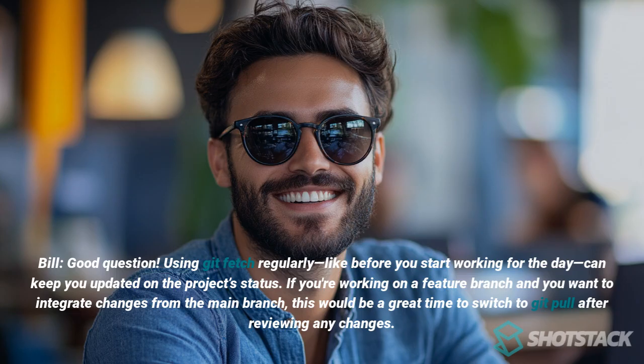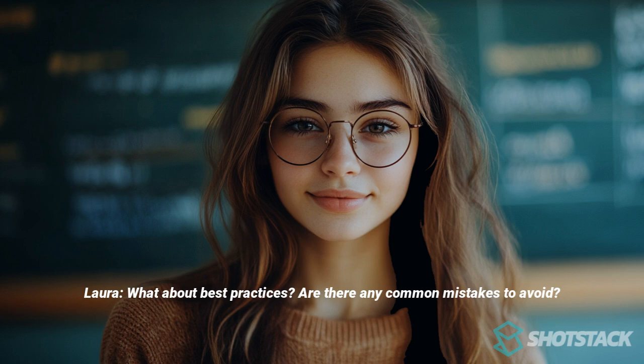Good question. Using git fetch regularly, like before you start working for the day, can keep you updated on the project status. If you're working on a feature branch and you want to integrate changes from the main branch, this would be a great time to switch to git pull after reviewing any changes. What about best practices? Are there any common mistakes to avoid?